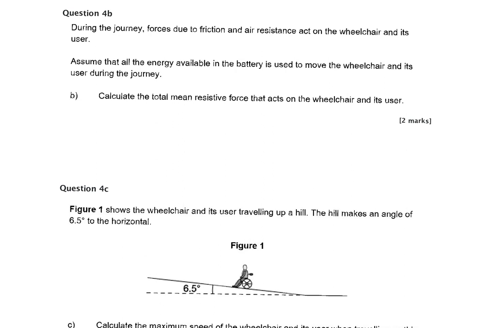Question 4b. During the journey, forces due to friction and air resistance act on the wheelchair and its user. Assume all the energy is used to move the wheelchair. Calculate the mean resistive force. We are going to use the equation power is equal to force times velocity. So any of the power we're providing forward is basically fighting against that resistive force going backwards. And we're going to rearrange it to work out what that force is.